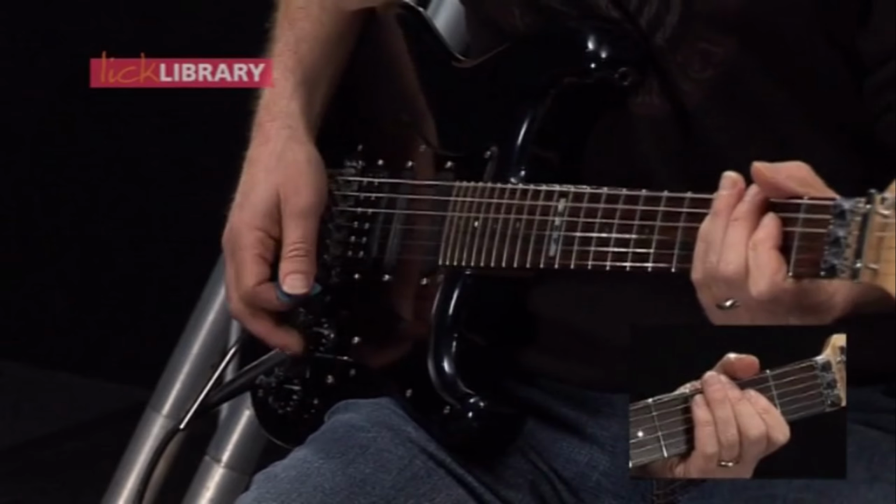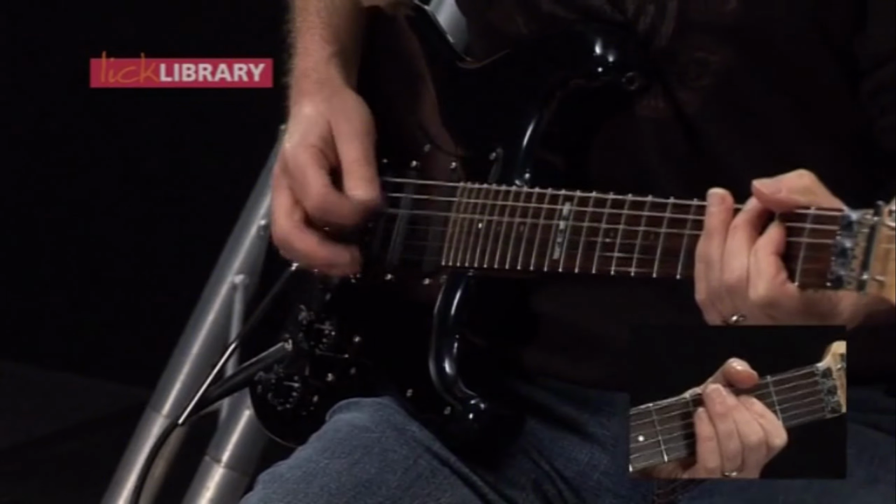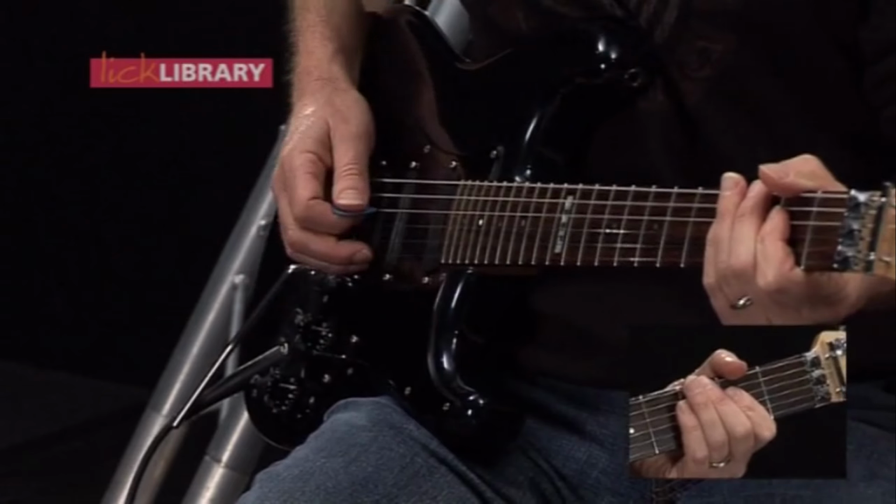If we divide an eighth note in half, we get what are known as 16th notes. We have 4 16th notes in the space of 1 quarter note, or 2 16th notes in the space of 1 eighth note. We count these 1 e and a, 2 e and a, 3 e and a, 4 e and a. So let's try that now. 1 e and a, 2 e and a, 3 e and a, 4 e and a.